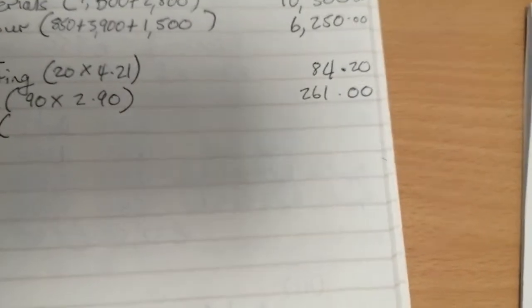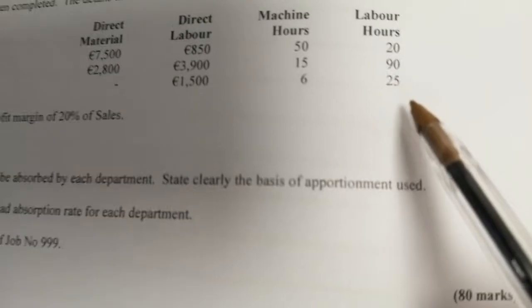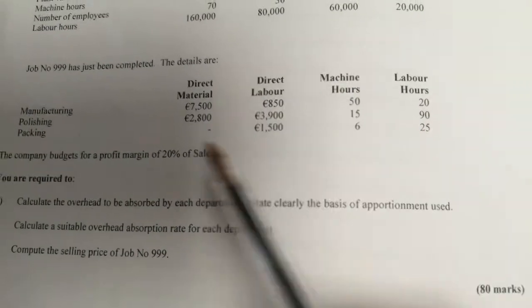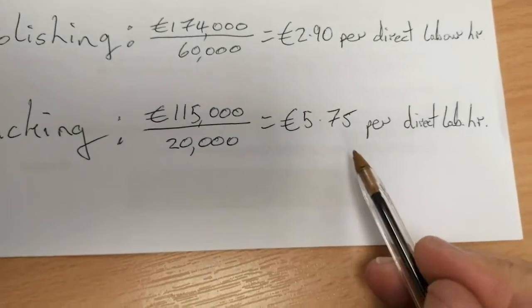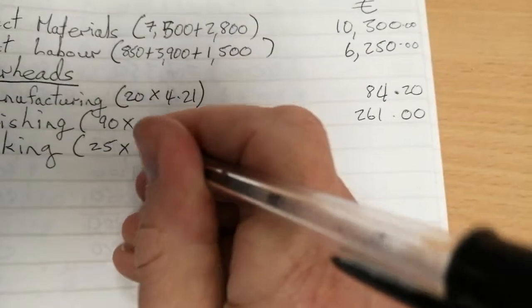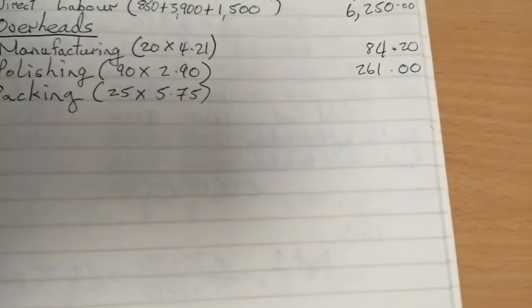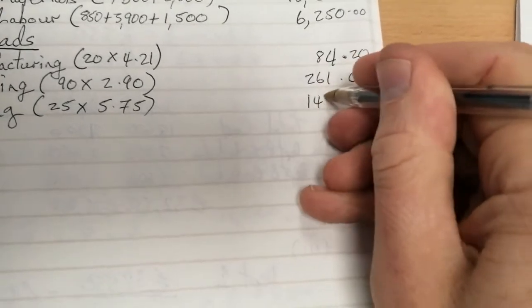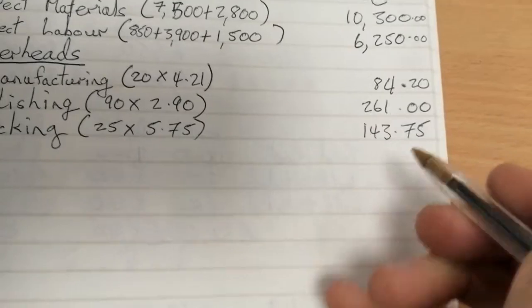Okay, so 261. And finally, in the packing department, this job spent 25 labor hours. So 25 multiplied by the rate per direct labor hour, 575. And again, if we just calculate that, that's 143.75.